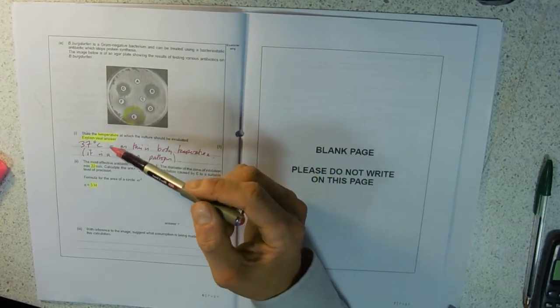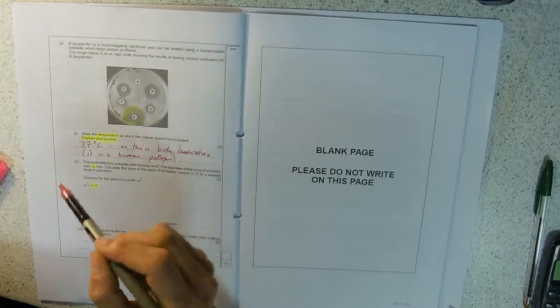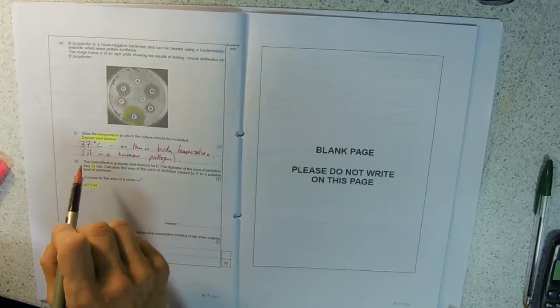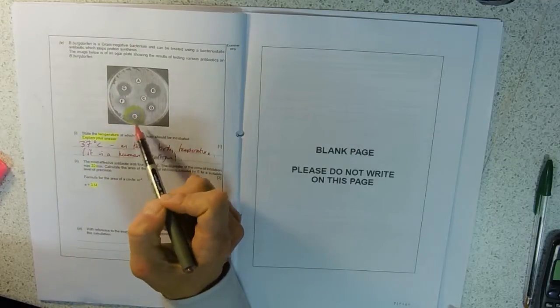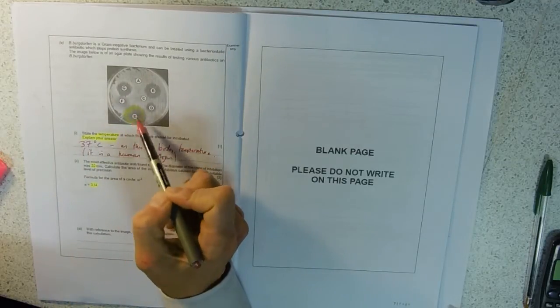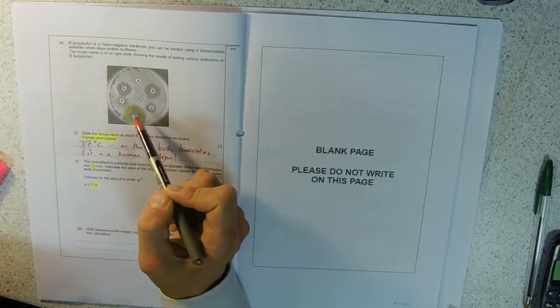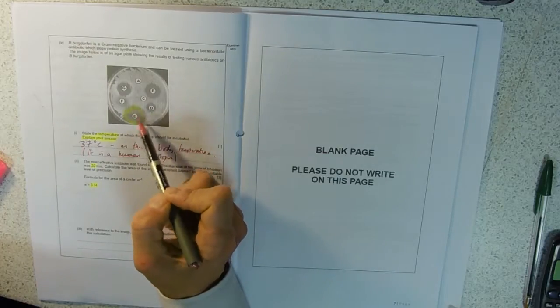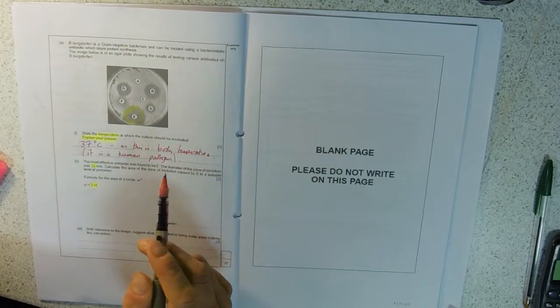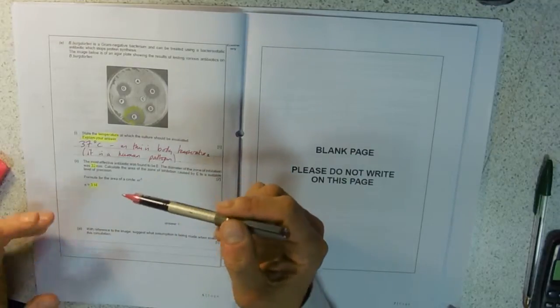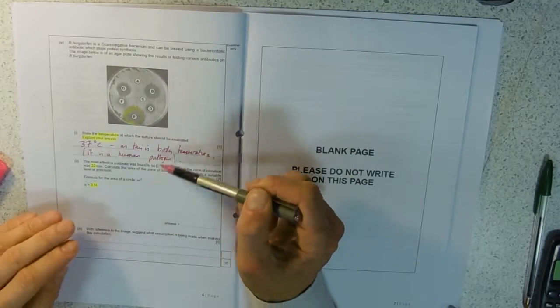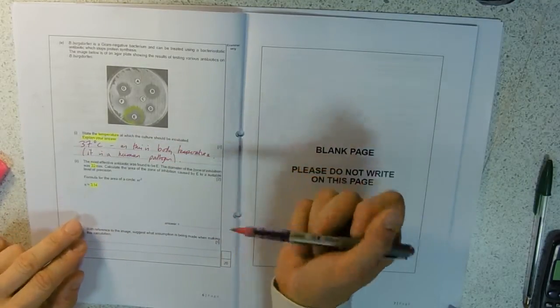Suggestions of 25 degrees C, because we don't want to grow pathogenic bacteria. Well, this is in the real world now, so we need to grow this at optimum. We're not really concerned about safety, trying not to grow human pathogens, because this is a human pathogen, so we are trying to grow it. So well done for thinking of 25 and remembering it, but in this case it's almost exactly the opposite.